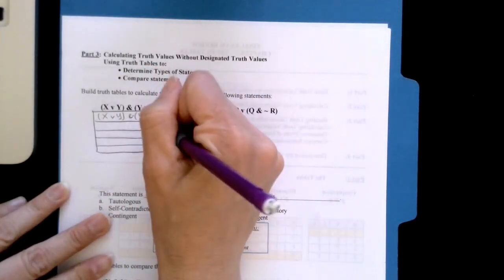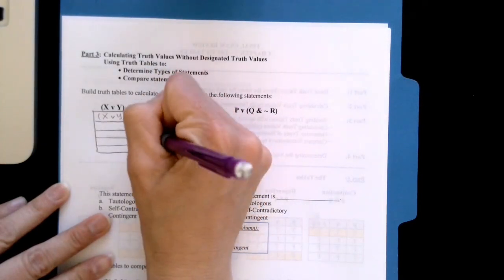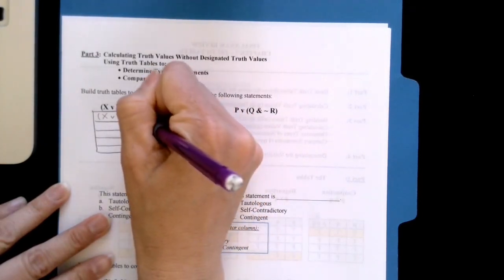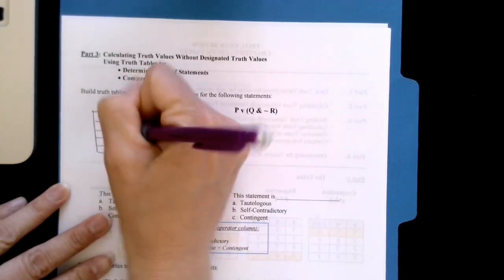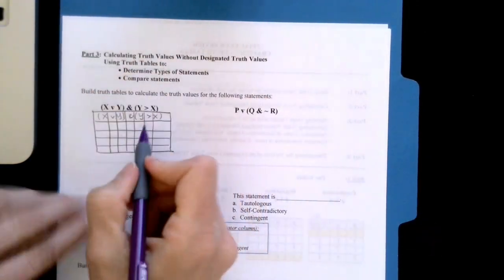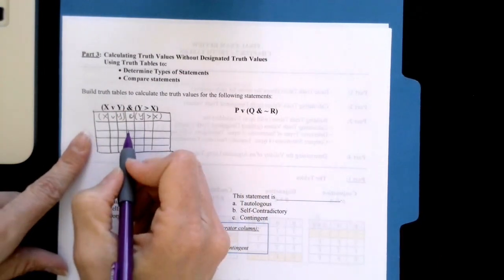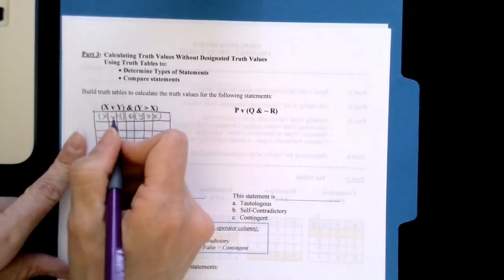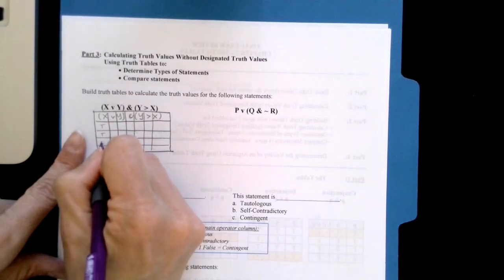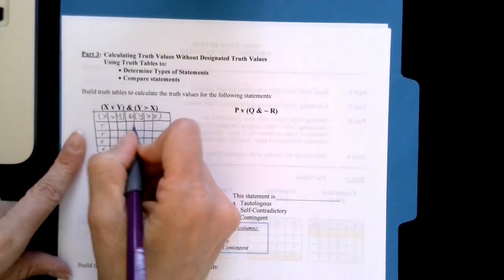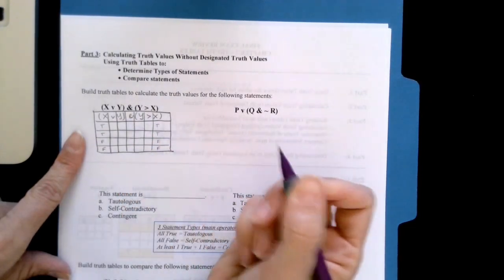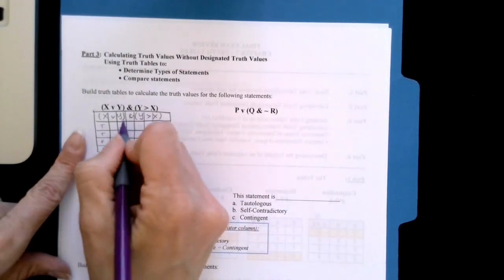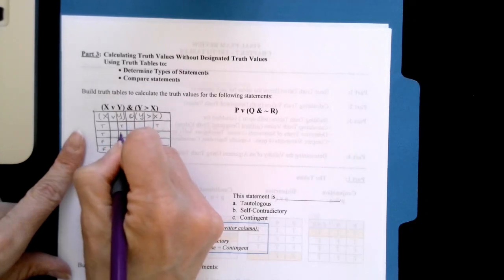I do a much neater job when I just write. So we assign the first half T, second half F to all of the x's: TTFF, TTFF. The y's get that pattern cut in half, so TFTF.